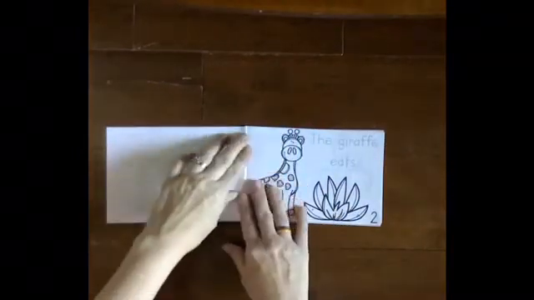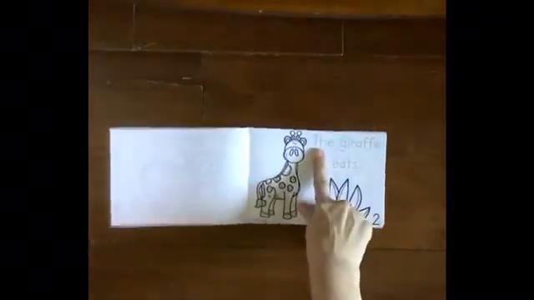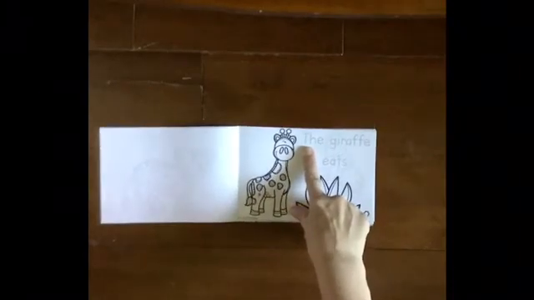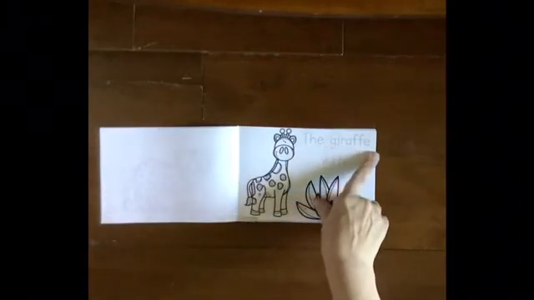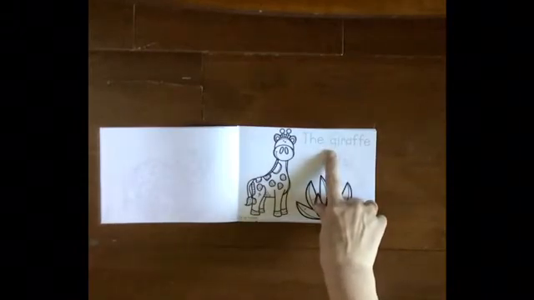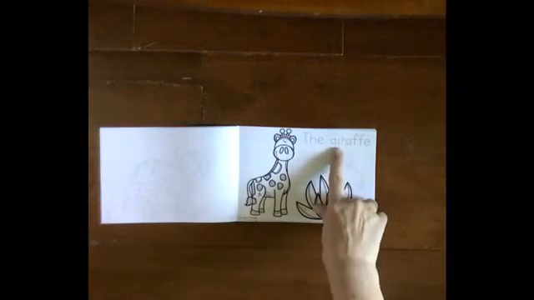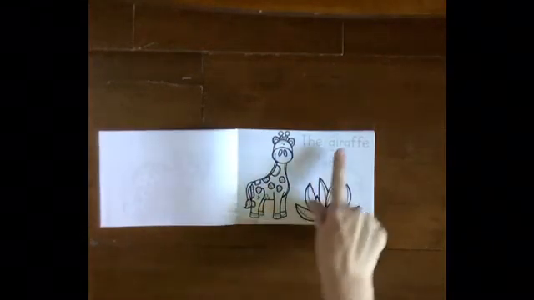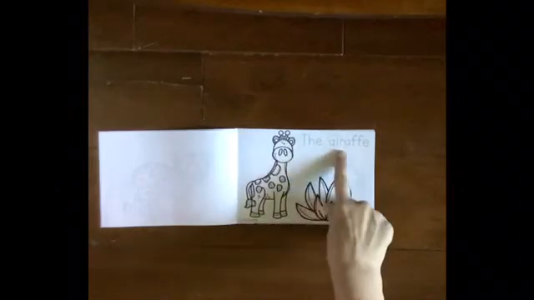Let's look at this one. Oh, there's that word again. What's that word? Oh, too smart. That's the word the. So this is our animal name. Oh, this is tricky because we know that G says G, but I taught you last week that the GI will say J. But what animal is that? That's a giraffe, right? So the giraffe.